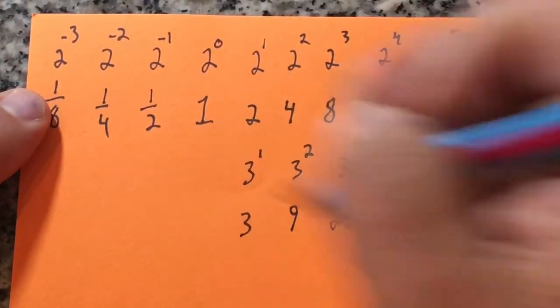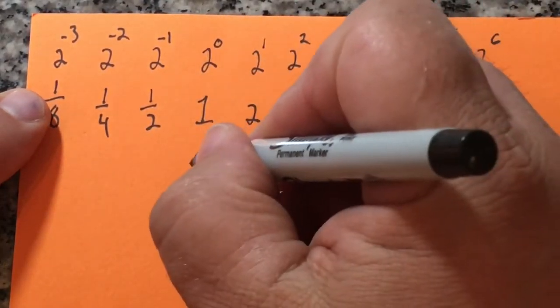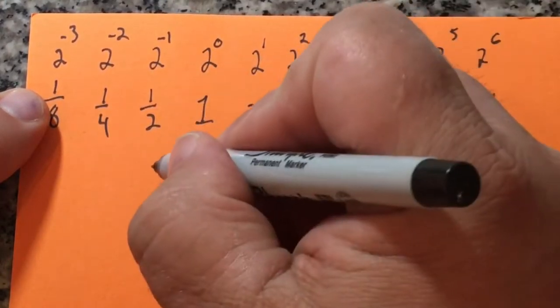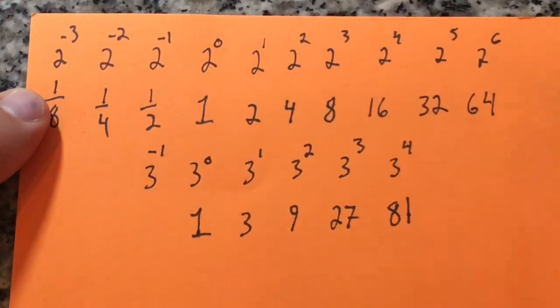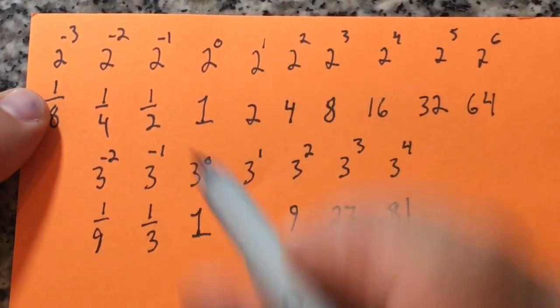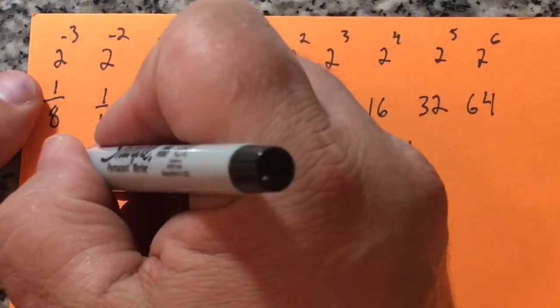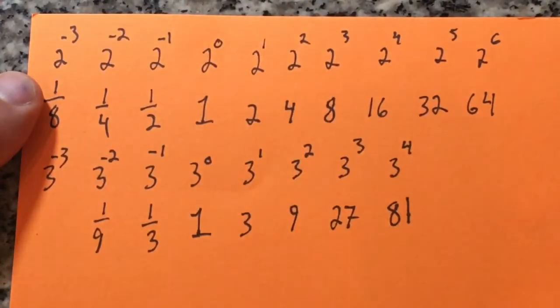3 to the 0. Any number to the 0 power is going to kick out a 1. 3 to the negative 1. That's going to be 1/3. 3 to the negative 2. That's going to be 1/9. And notice I'm just writing it over the number to the right of 1. 3 to the negative third is going to be 1 over 27.